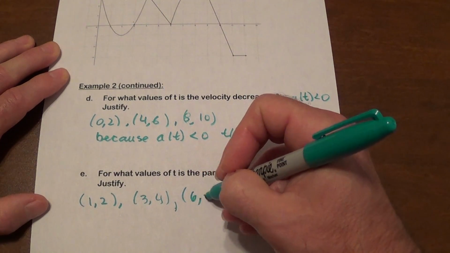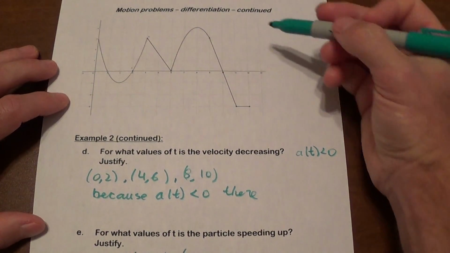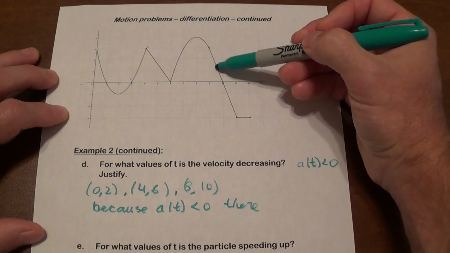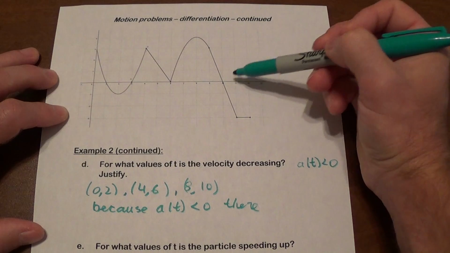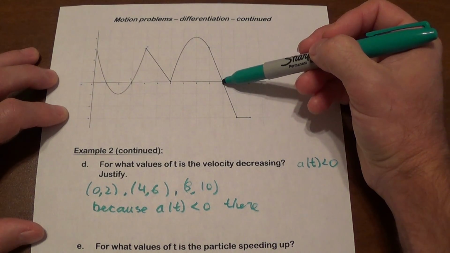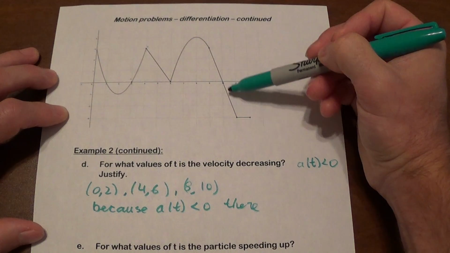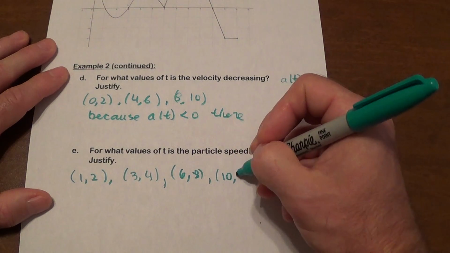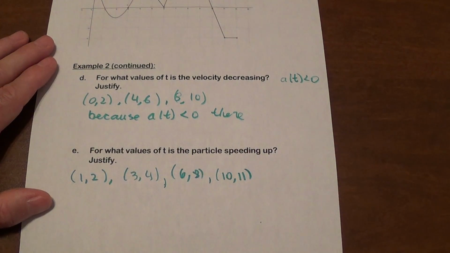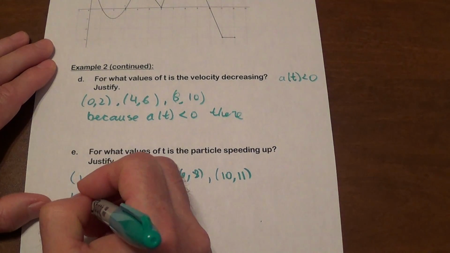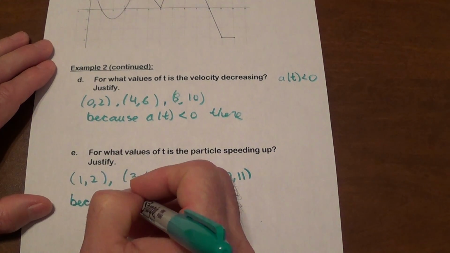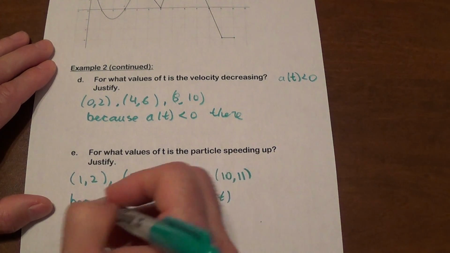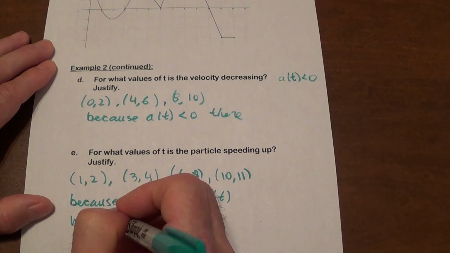So 6 to 8, and then we're going to have positive velocity but negative acceleration here. But over here from 10 to 11 we have negative velocity and negative acceleration. So we're going to have 10 to 11. Okay, we do need to justify it because v of t and a of t have the same signs there.